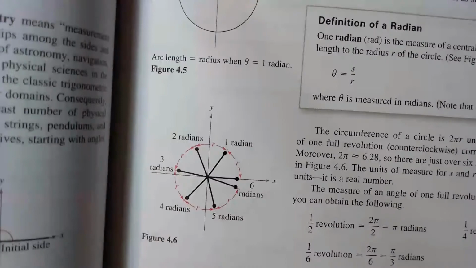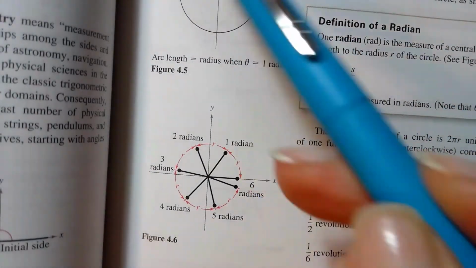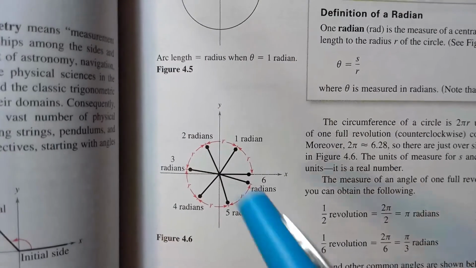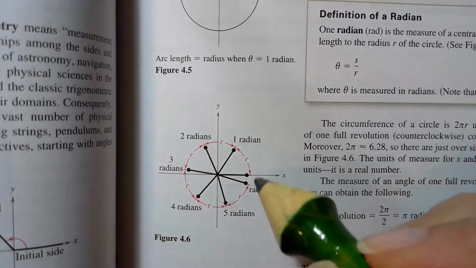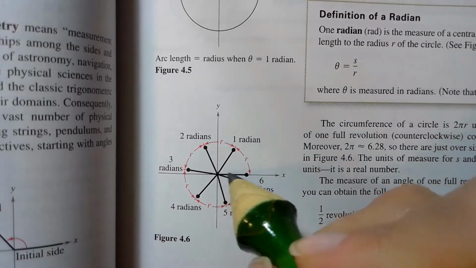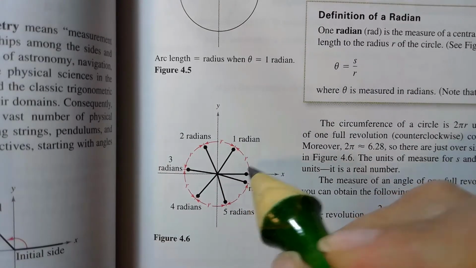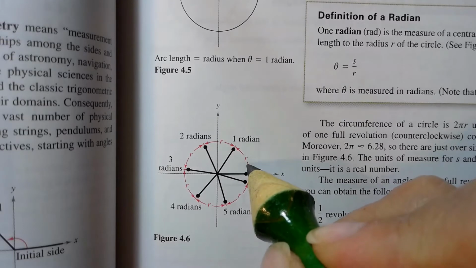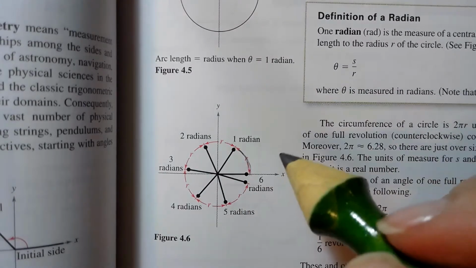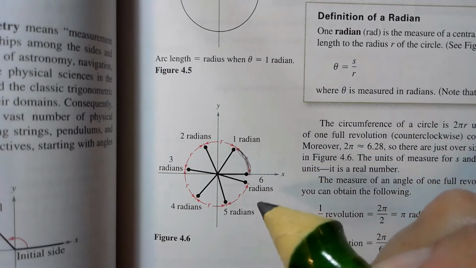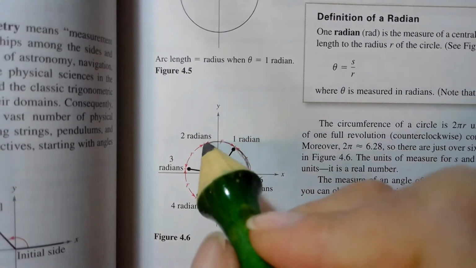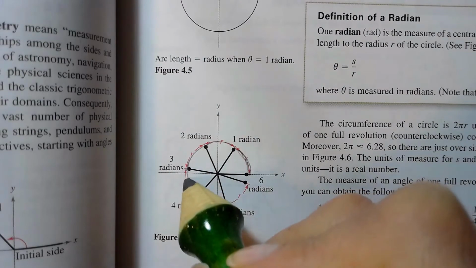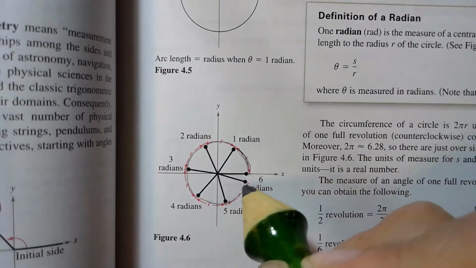But anyway, if I keep pasting these little radii around the edge of the circle, what's going to happen is it's going to look like this. So here's our initial side, right? We always start at the positive x-axis, and we went ahead and pasted a radius of some length r here, okay? So from here to here, we'd say that's 1 radian. Well, we could paste that same length from here to here. That's 2 radians. And we could paste that same length from here to here, which is 3 radians, and so forth, 4 radians, 5 radians, and 6 radians.